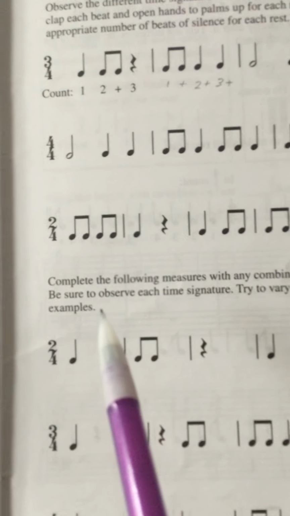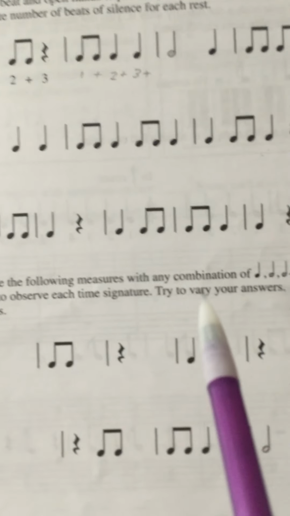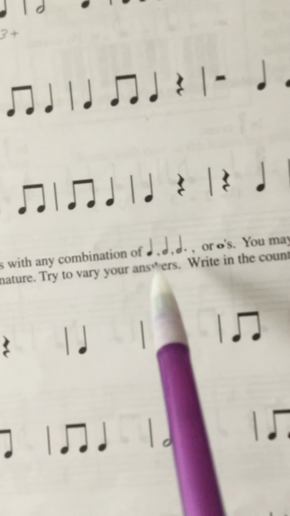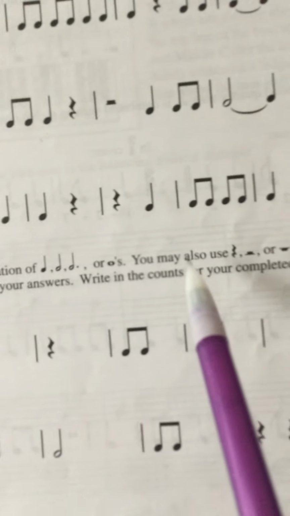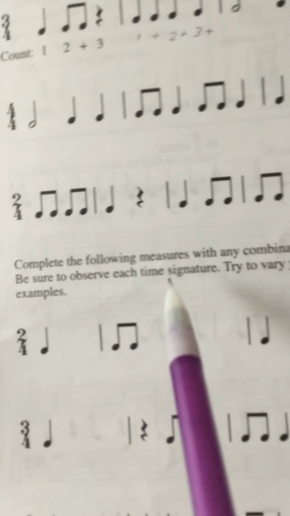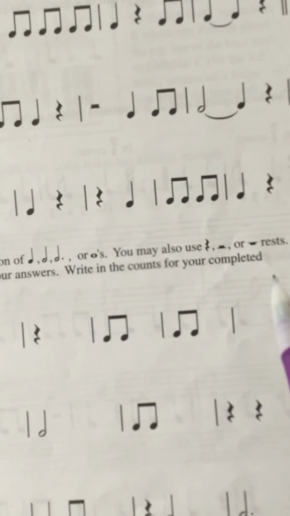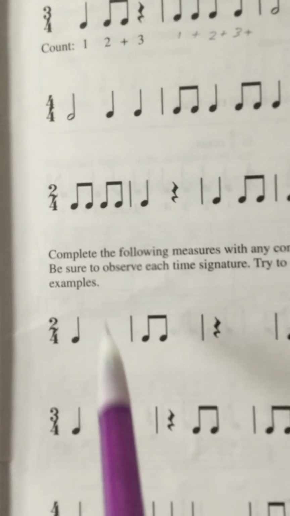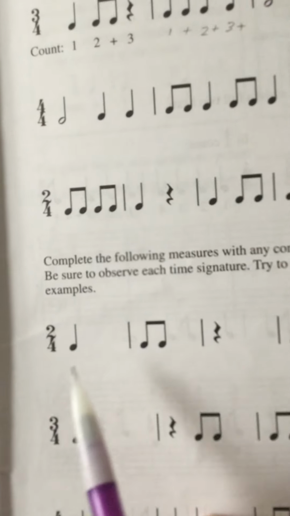Then the second half of this page, this is still on page 23. It says, complete the following measures with any combination of quarter notes, half notes, dotted half notes, or whole notes. You may also use rests, right? Same idea. Be sure to observe the time signature. Try to vary your answers, right, in the counts for your completed examples. So basically, all these measures should be missing something. You just need to add it back in.